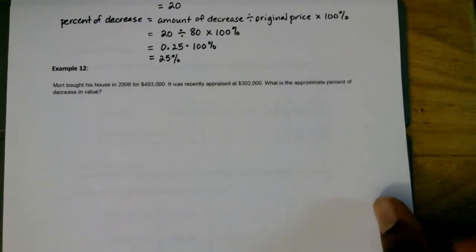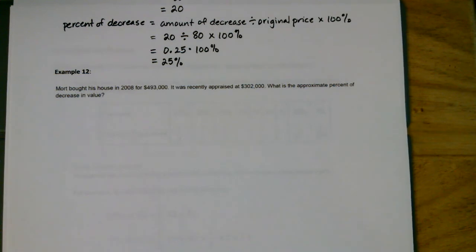All right, next is this example. Let's say Mort bought his house in 2008 for $493,000. It was recently appraised at $302,000. What is the approximate percent of decrease in value?